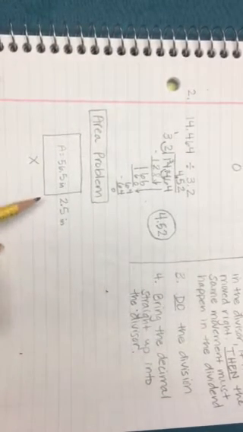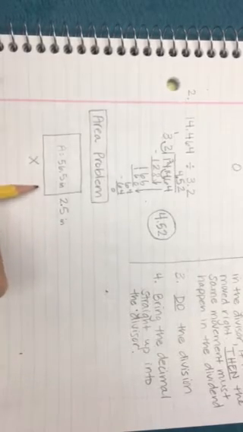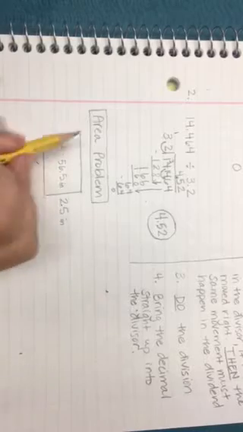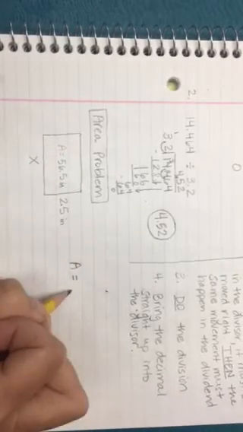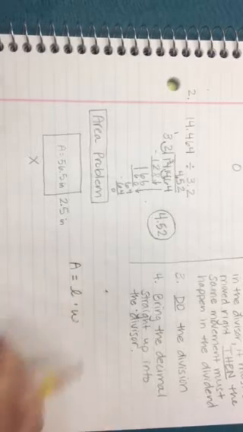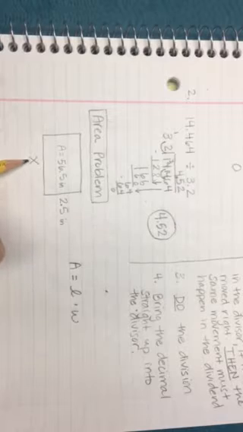Yesterday we solved area problems with multiplication and we just used length times width, but this time we're going to have to go backwards. So notice that we do have a rectangle. So I do have my area equals length times width because I do have a rectangle. But this time I'm missing one of the side lengths. Notice that I'm missing the length.